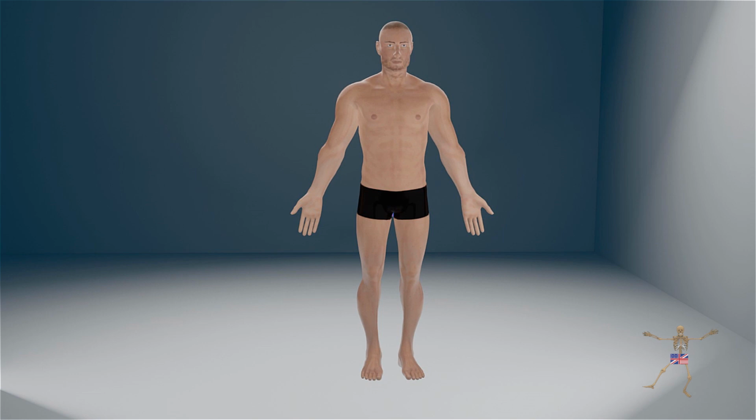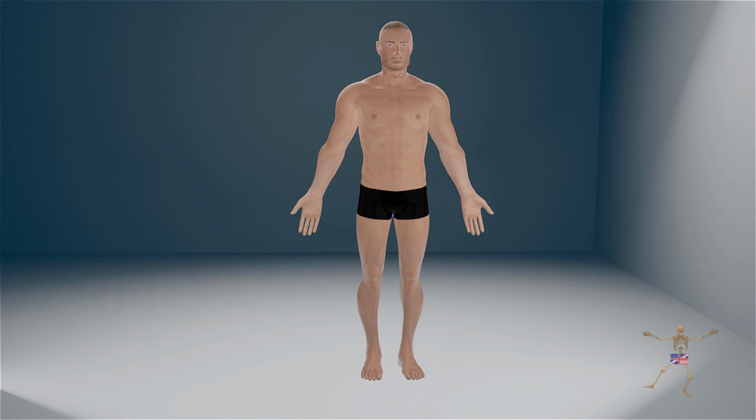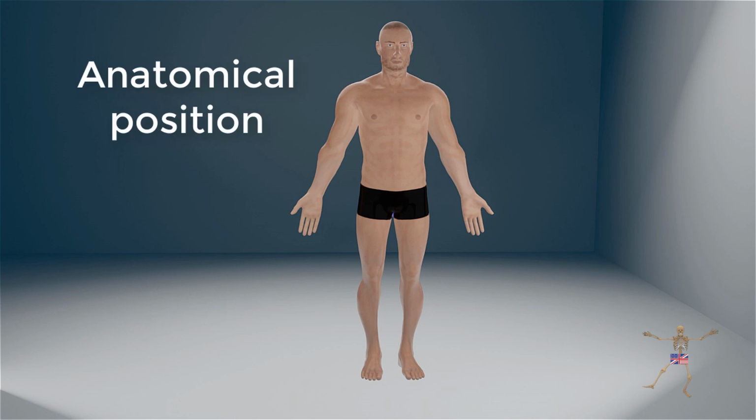This position requires several conditions, which I am going to list for you. You have to stand upright. The head must be erect and not tilted. Eyes open, looking straight ahead and at the same level. The arms must be extended to the sides of the body with the palms of the hands facing forward. The legs should be extended and together. And the feet should be parallel. This is not a normal position, it is only a starting point for describing the movement of the human body. This reference position is called anatomical position.